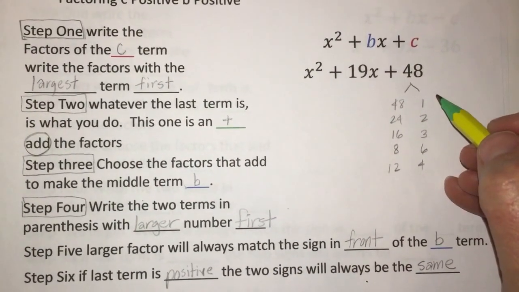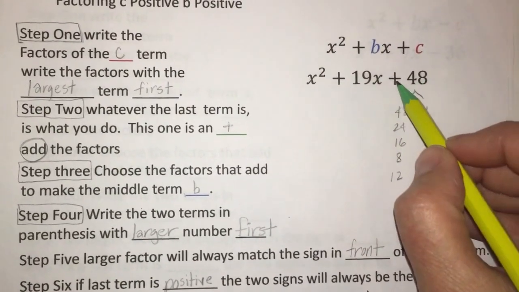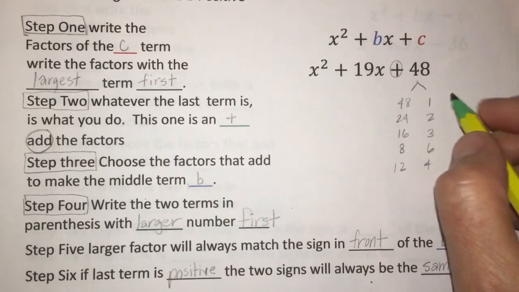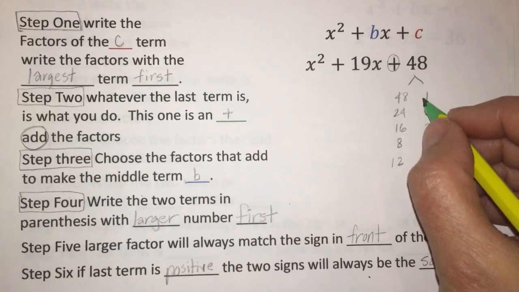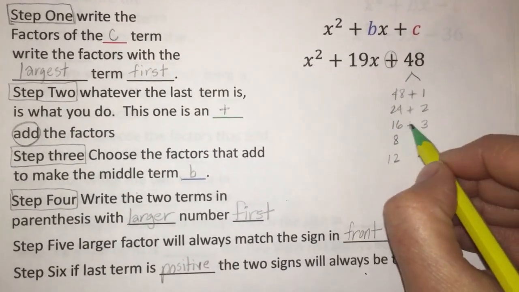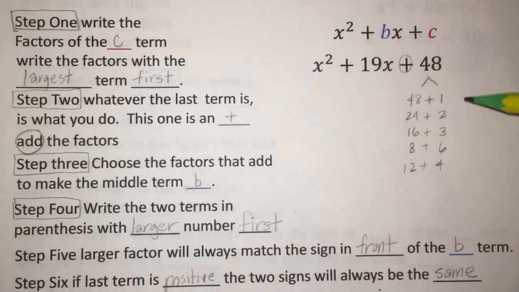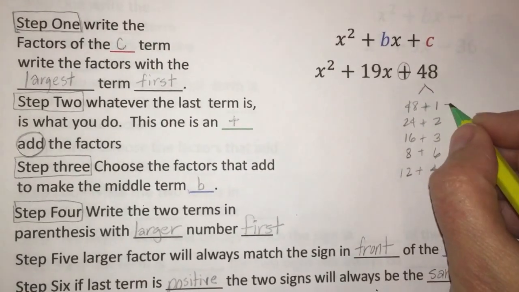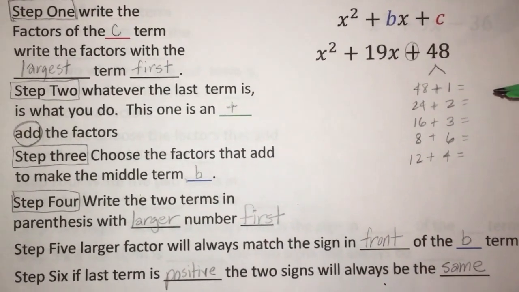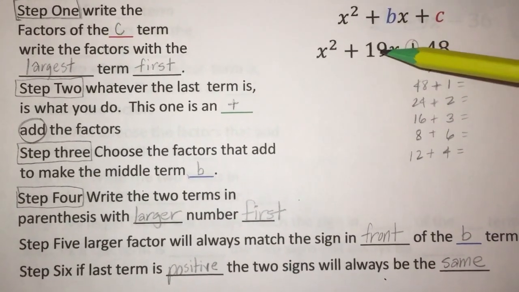Now, once we have the factors of the C term, we're going to look at the sign that precedes the C term, which in this case is a positive. Since the C term is positive, we use that to indicate how we are going to apply that operation to the factors. So I am going to put an addition sign between each pair of factors that we've come up with for 48. What this is going to enable us to do is use the sum of these factors to figure out which terms we're going to use in our parentheses factors to give us the B term.